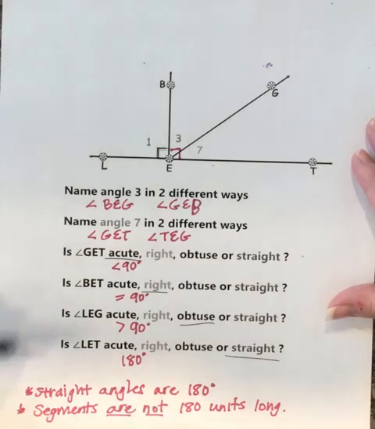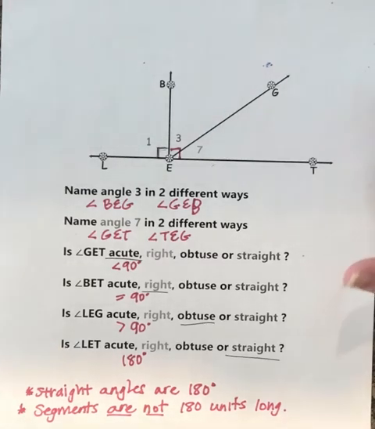One thing that I start to notice people making mistakes on, especially as we start to use this in proofs coming up in chapter 2: straight angles are 180 degrees. Segments are not 180 degrees long, or 180 units long. So that number 180 just goes with angles.